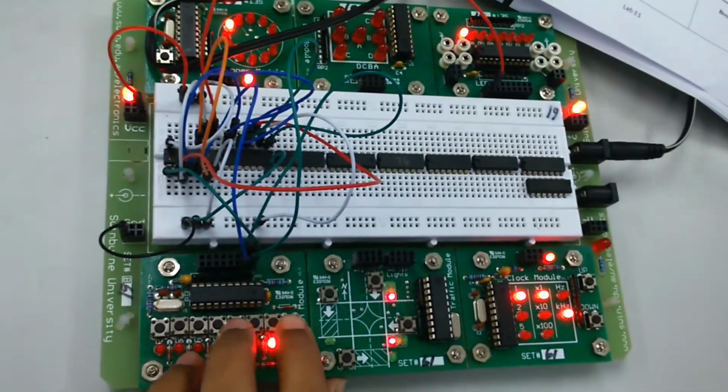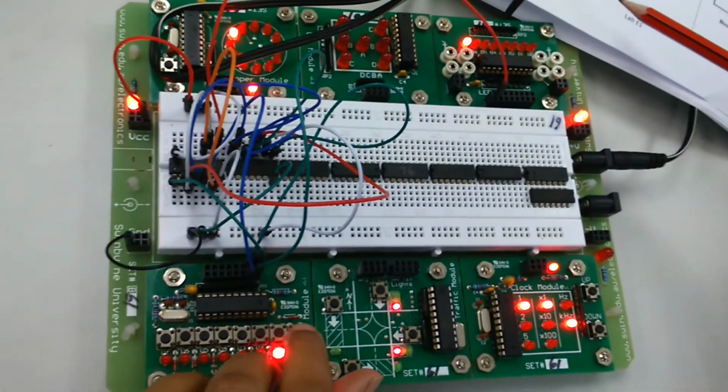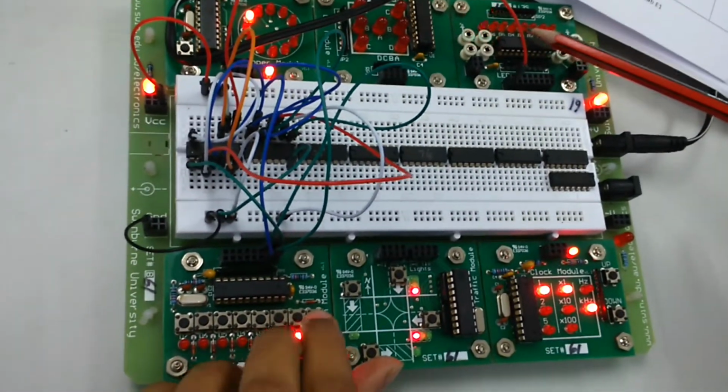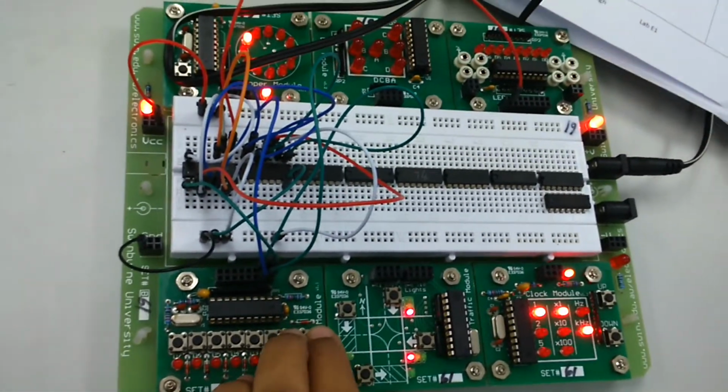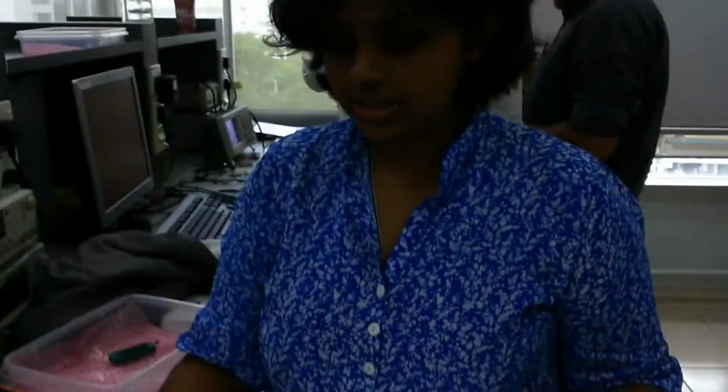And for 1 0, the light lights up again. But for 1 1, the light doesn't light up. So for part 2, we constructed a series inverter chain.